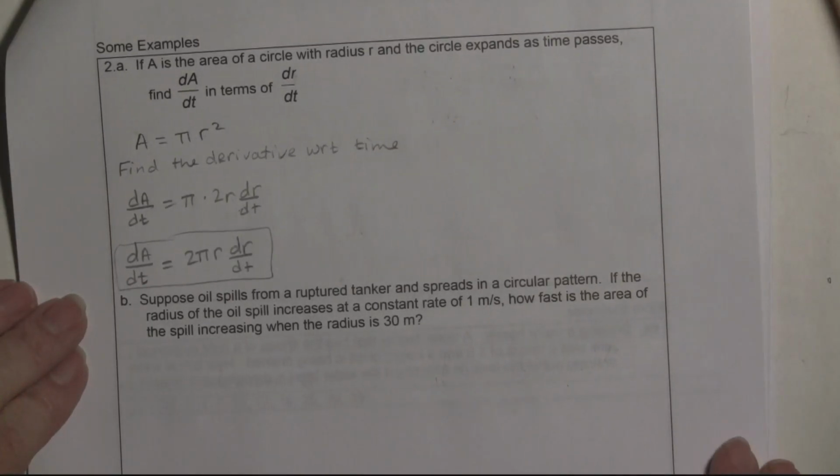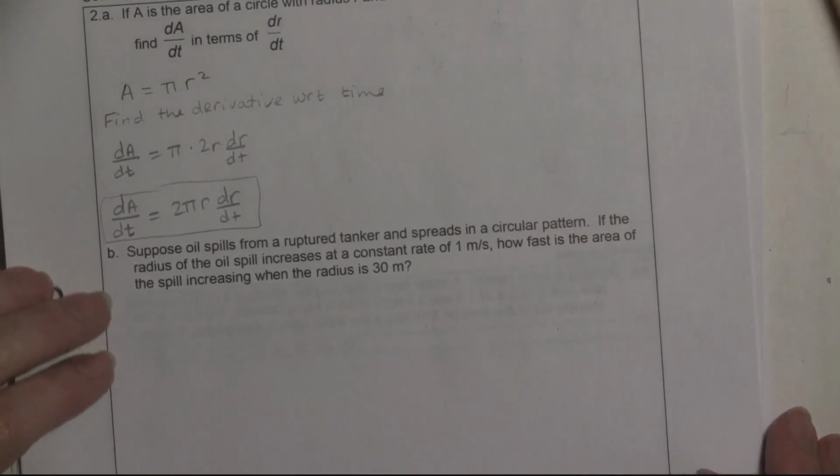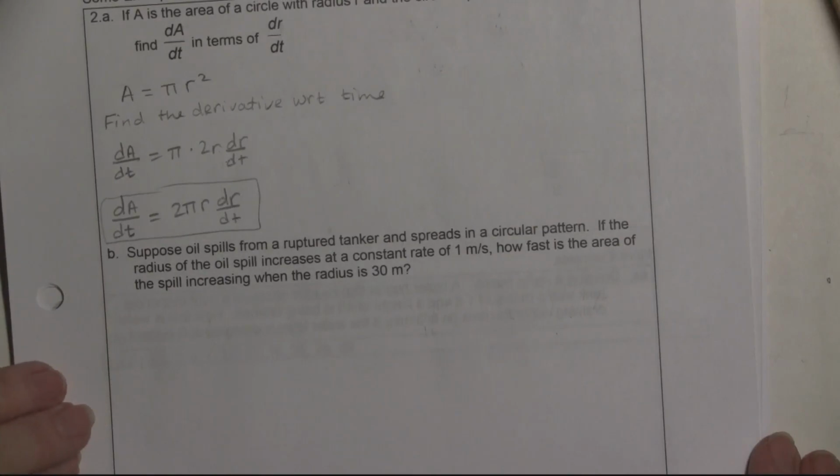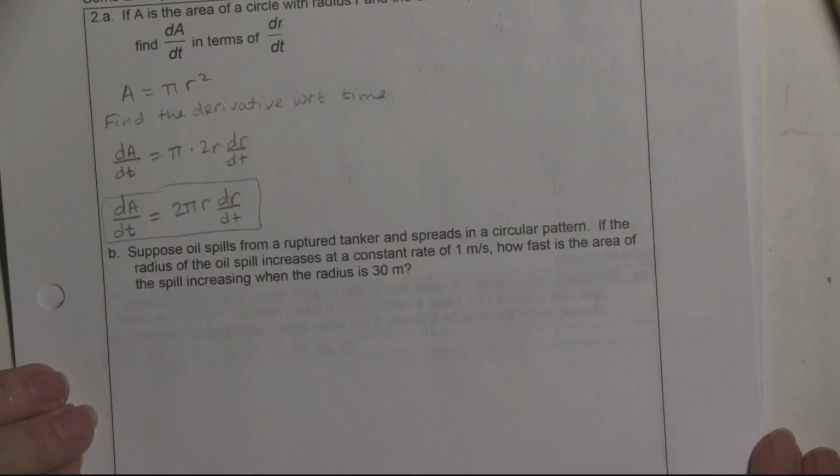Then this one says, suppose oil spills from a ruptured tanker and spreads in a circular pattern. If the radius of the oil spill increases at a constant rate of 1 meter per second, how fast is the area of the spill increasing when the radius is 30 meters?